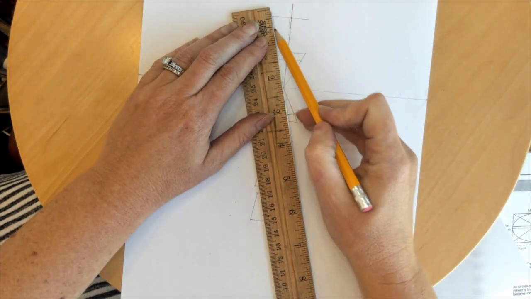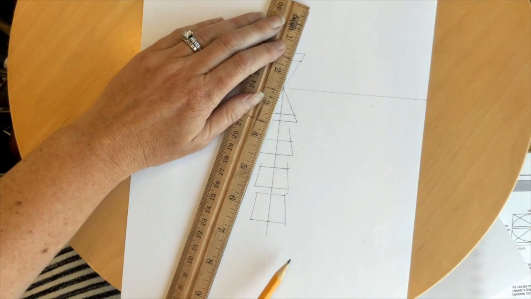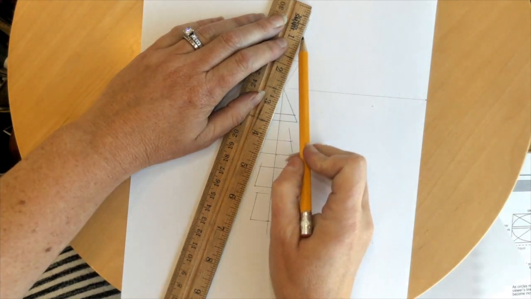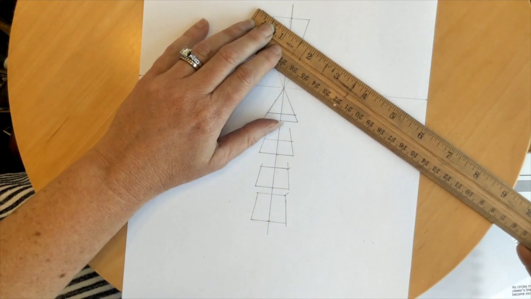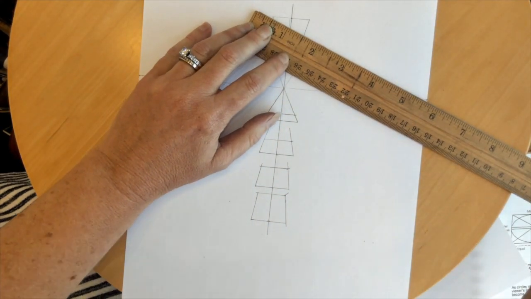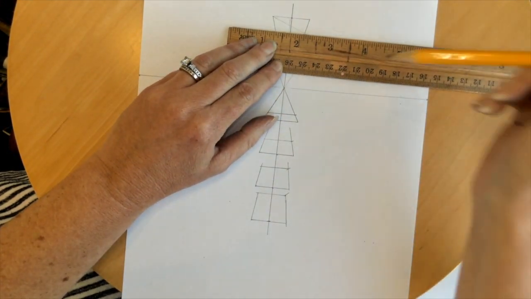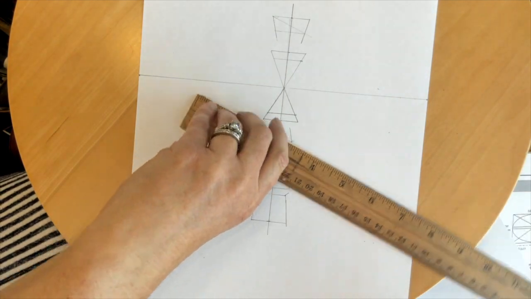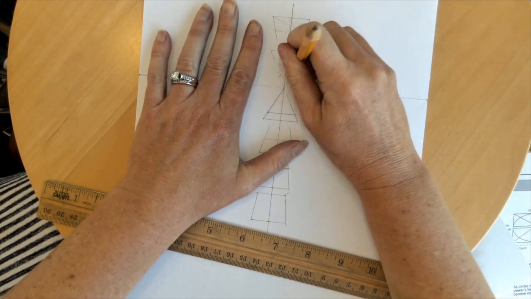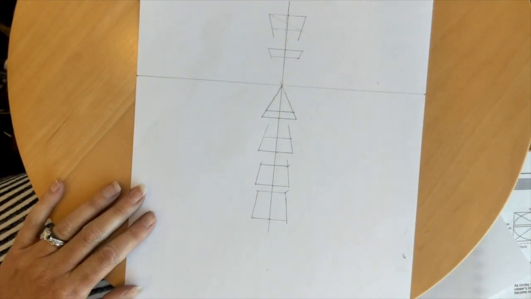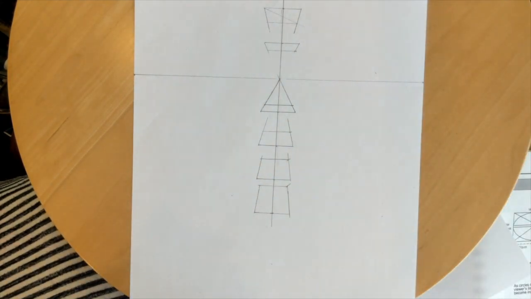So just going to the central vanishing point. Edge by the intersection. Now I'm going to draw in my ellipses.